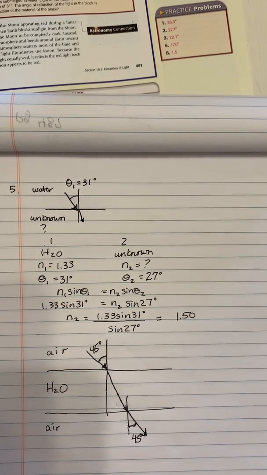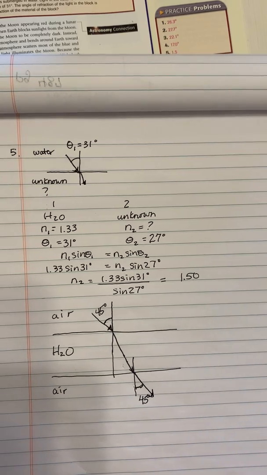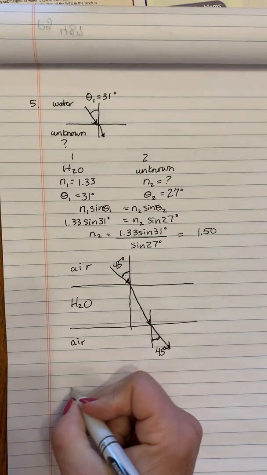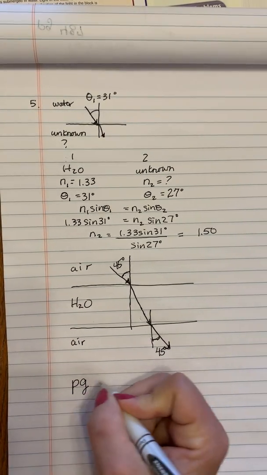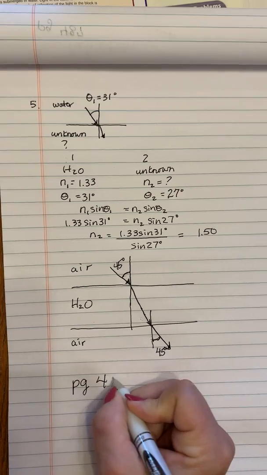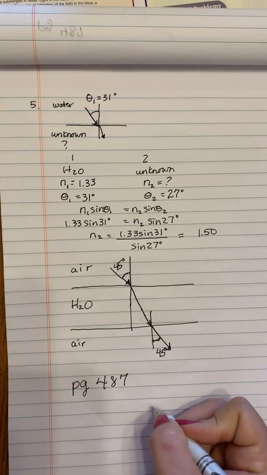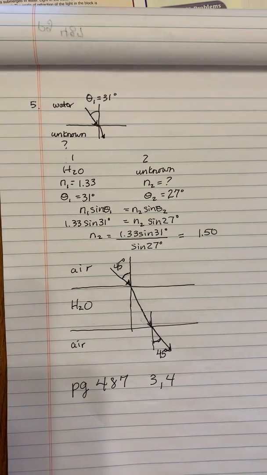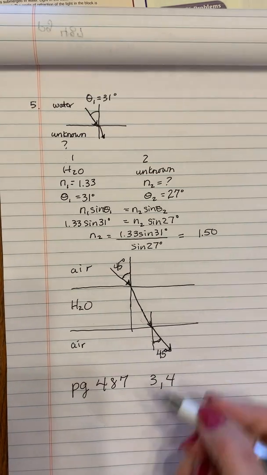Okay, so what I would like for you to do, this is going to be your homework, page 487, 3 and 4. Those are the example problems. Very similar to what we just did.